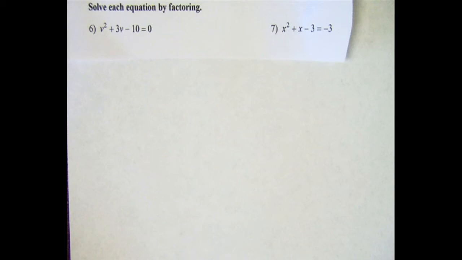So let's look at this again for number 7. I'll do this one a little more quickly so that you can see all the steps going at once. I need to have this thing equal to 0, so in order to do that, I'm going to move this negative 3 over here. And when I do that, I'm going to be adding 3 to both sides. And what I'm going to get is x squared plus x, these cancel out, is equal to 0.